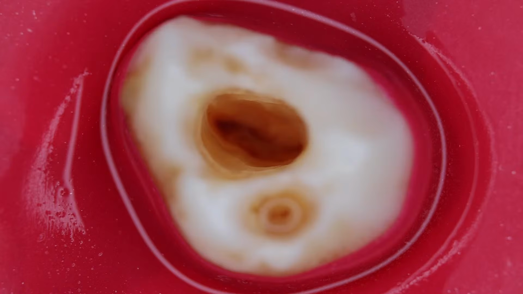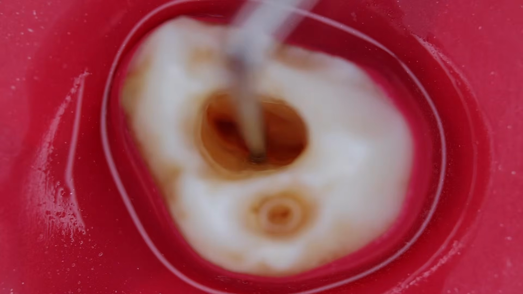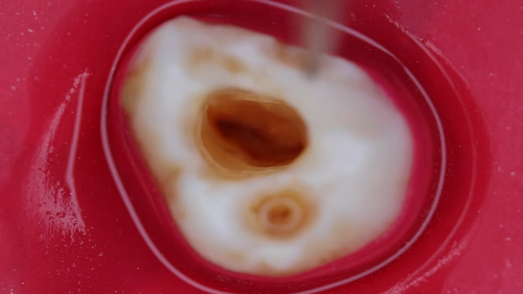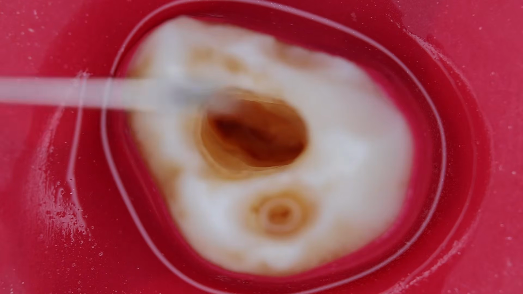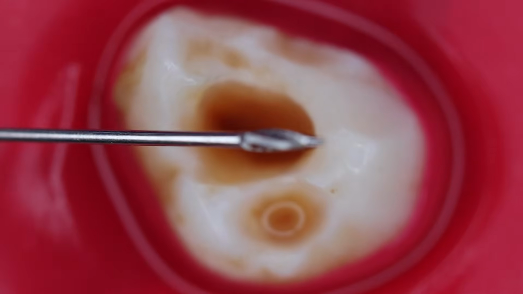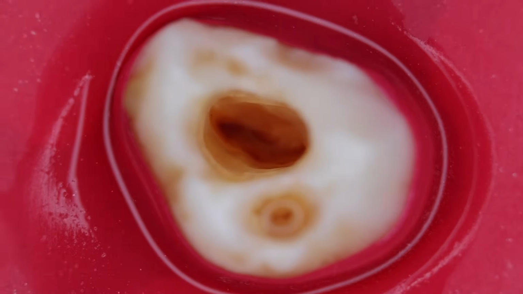Now these orifices that you see over here seem a bit smaller. So you have the option that with the recent file systems you have an orifice opener or orifice enlarger. Otherwise you can use the GG drills. Over here I am using the GG drill. You can begin with size 2 and size 3 to just enlarge the orifices. Hope now things are more clear to you, how the orifices are looking.